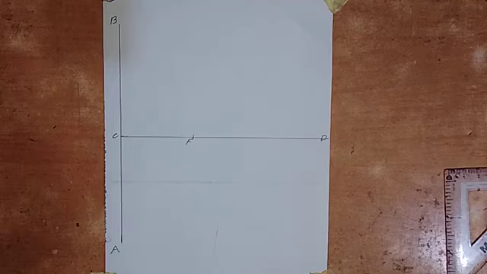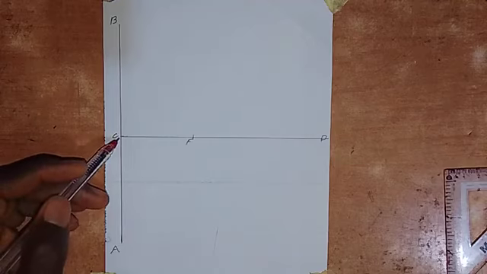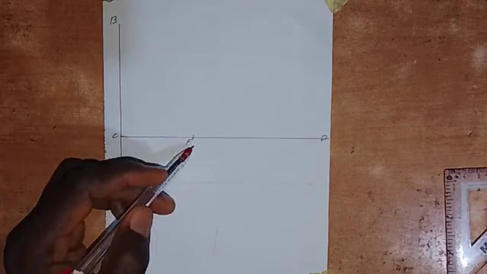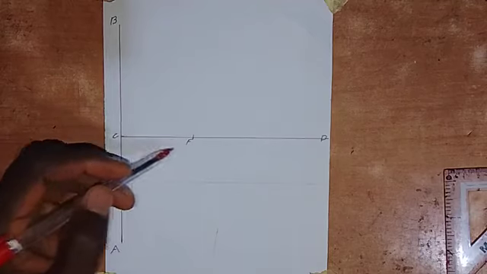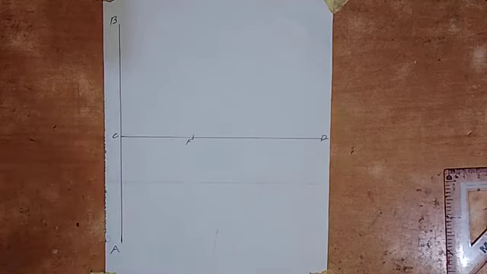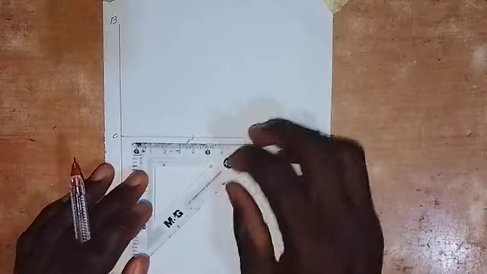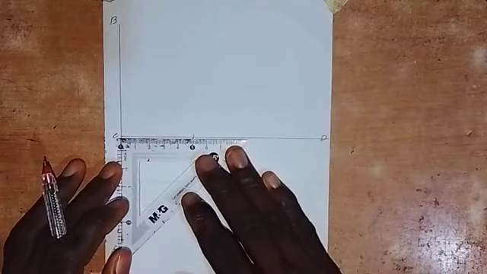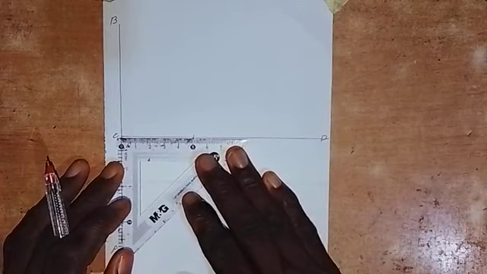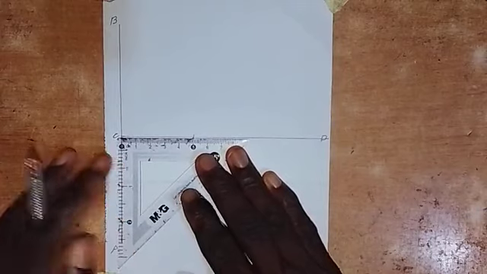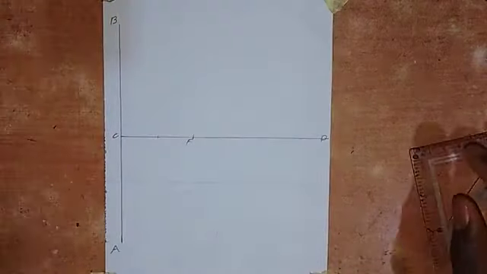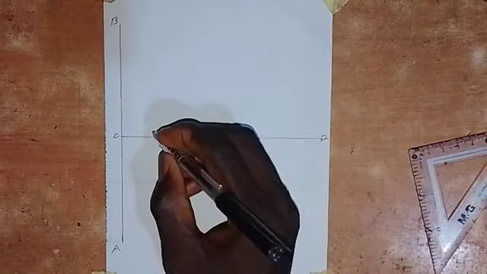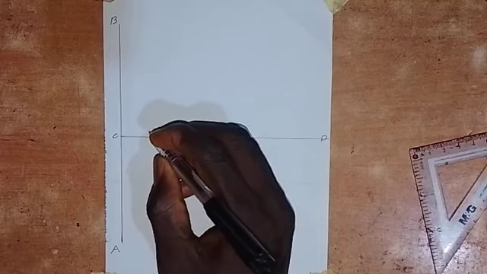So what we are to do now is divide the distance between the directrix and the focus by 2. If the distance between the directrix and the focus is 50 millimeters, divide 50 millimeters by 2, and that will give us 25. Which means that from either point C or F, we take a measurement of 25 millimeters. So this point here is where I have the vertex of the parabola.